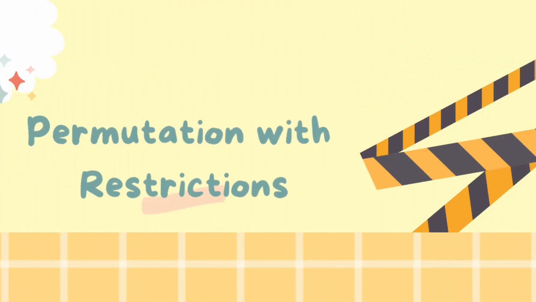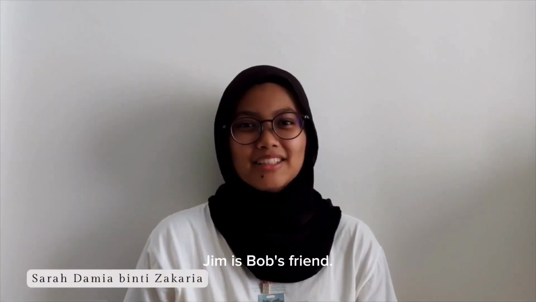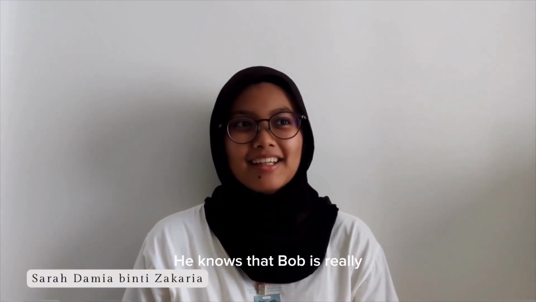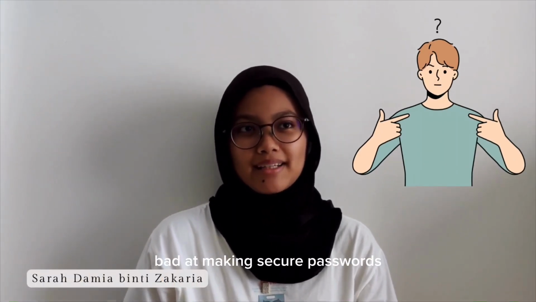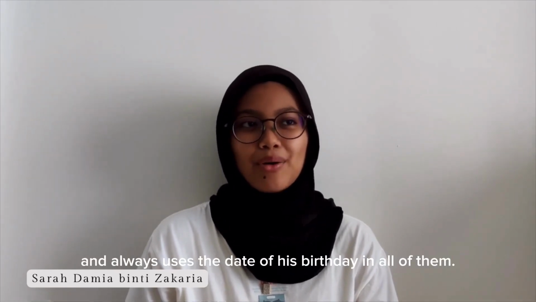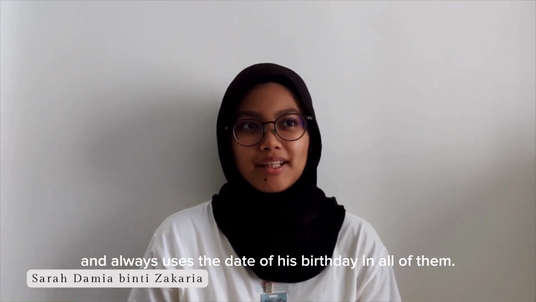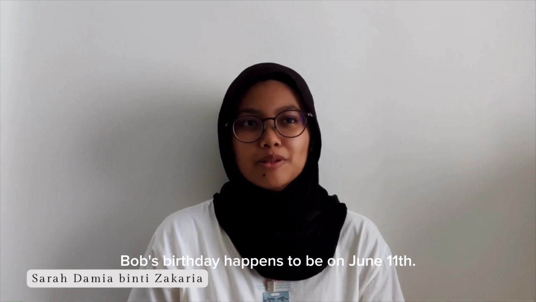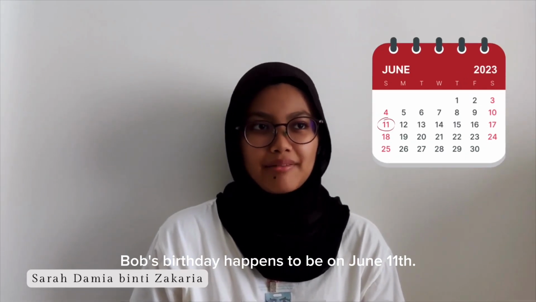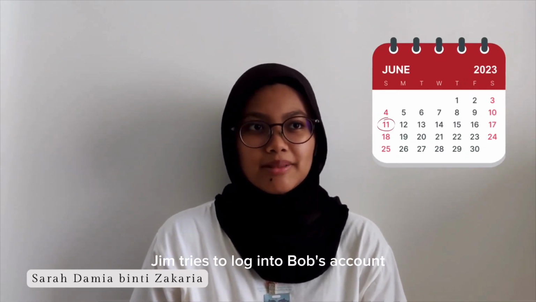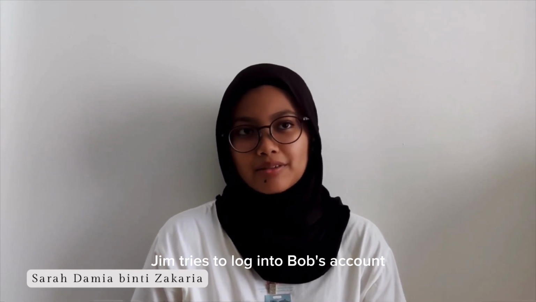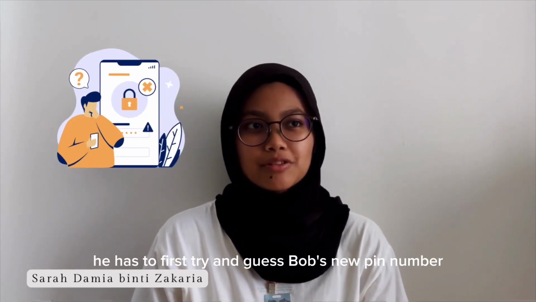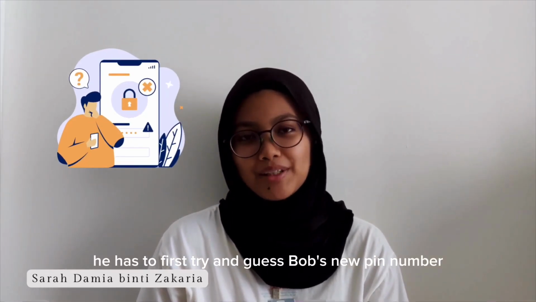Permutation with restrictions. Jim is Bob's friend. He knows that Bob is really bad at making secure passwords and always uses the date of his birthday in all of them. Bob's birthday happens to be on June 11th. With this knowledge, Jim tries to log into Bob's account. But of course, he has to first try and guess Bob's new PIN number.